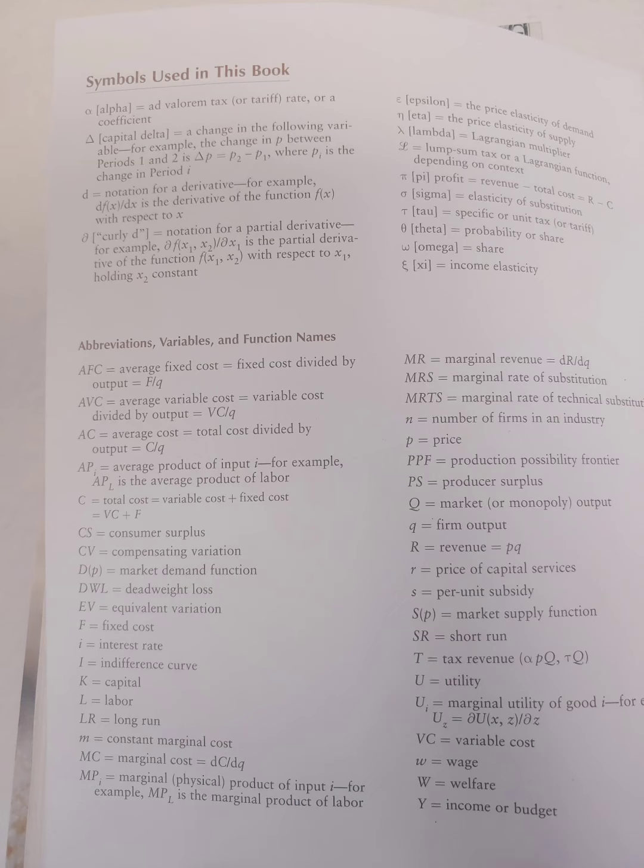Symbols used in this book. These are Greek letters. Alpha equals ad valorem tax or tariff, a rate, or a coefficient.